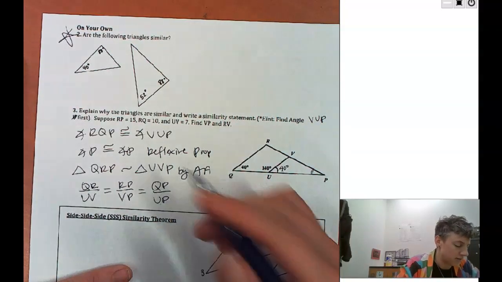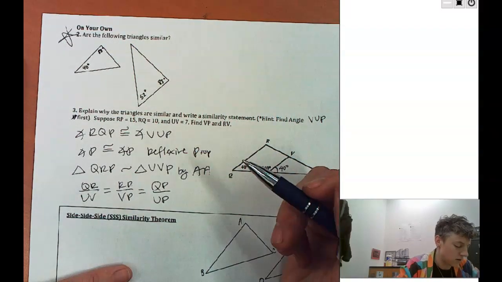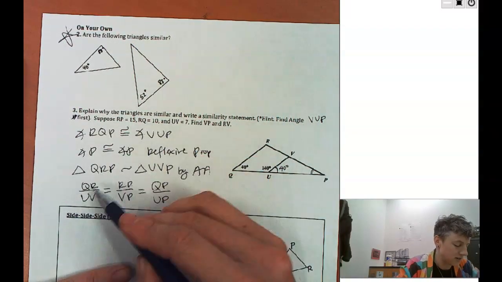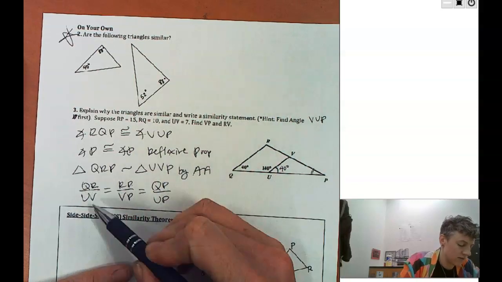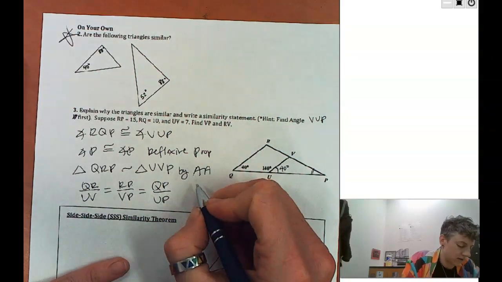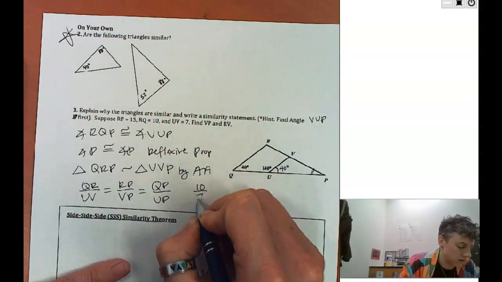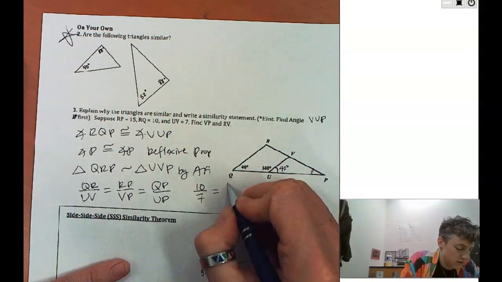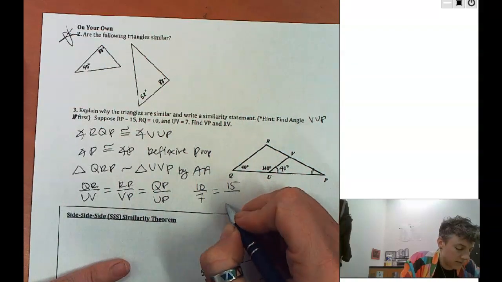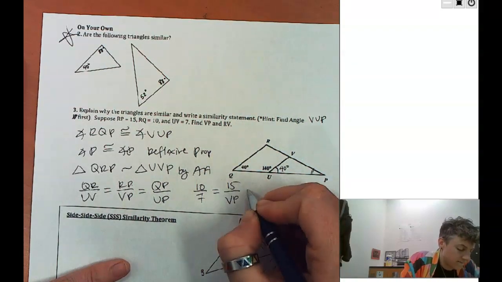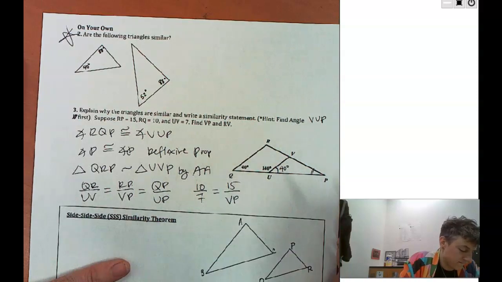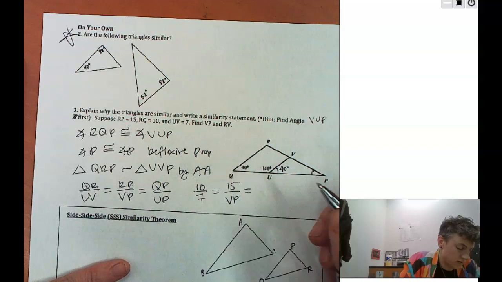RP is 15. RQ, which is the same as QR, is 10. UV is 7. Find the other things. So QR, same as RQ, 10 over 7 equals RP, 15 over VP, which equals QP over UP.